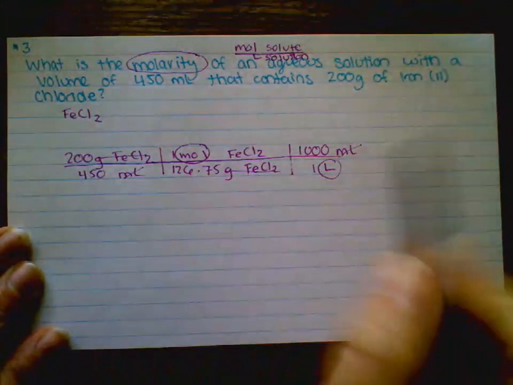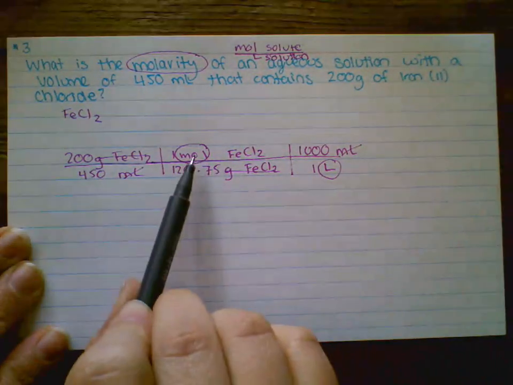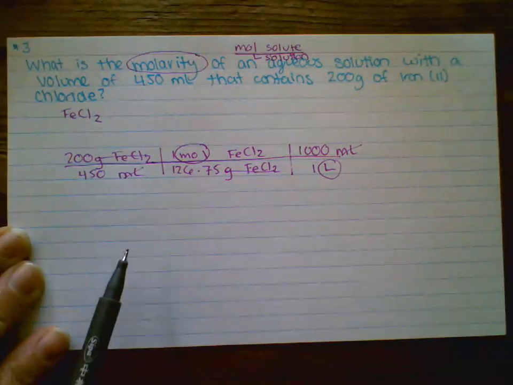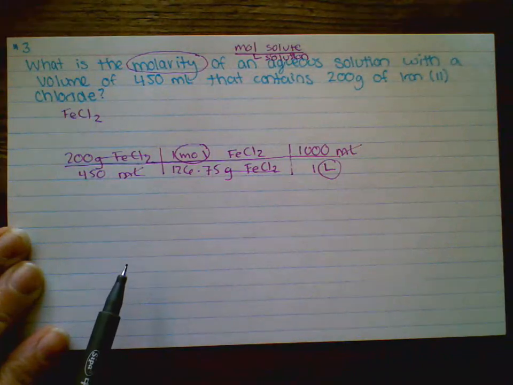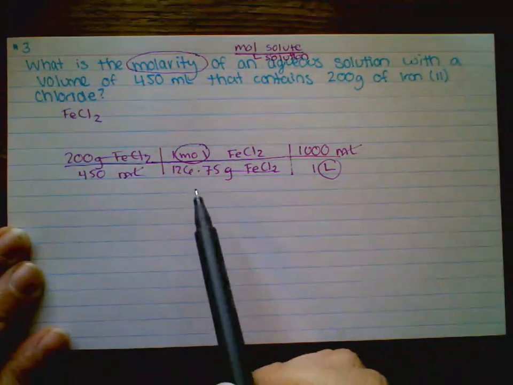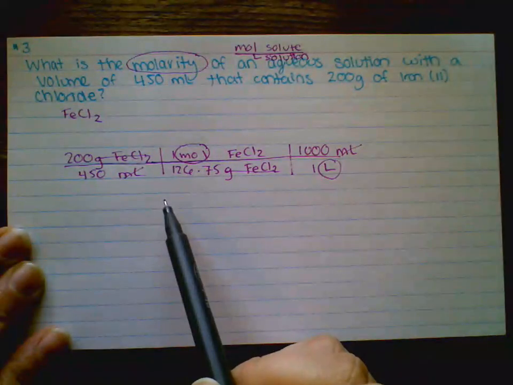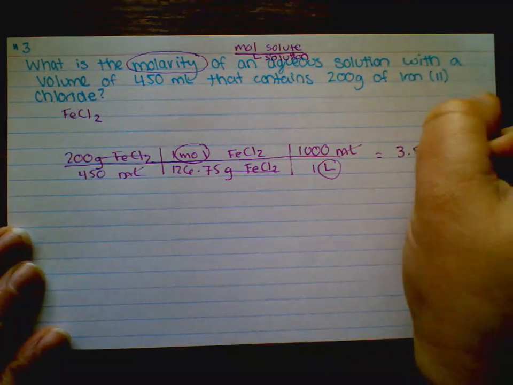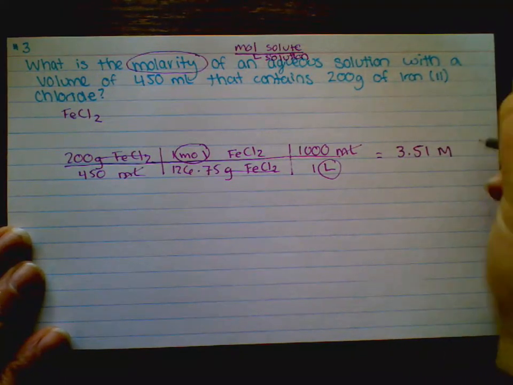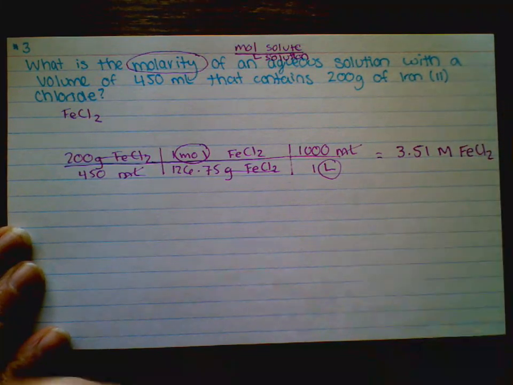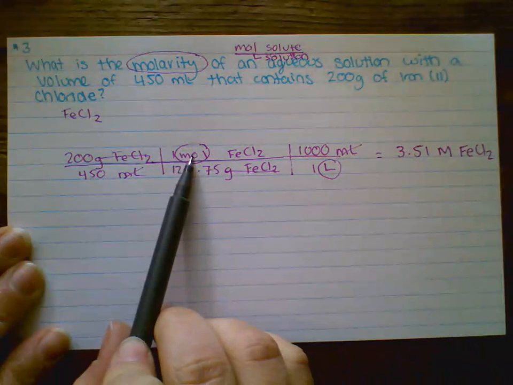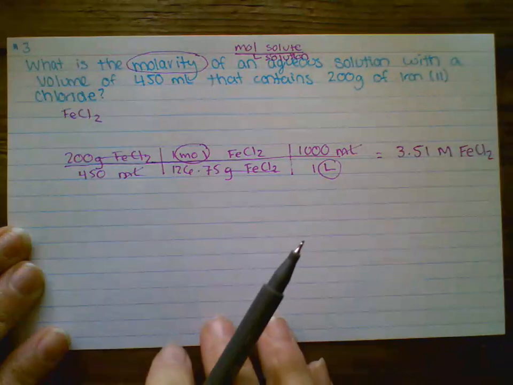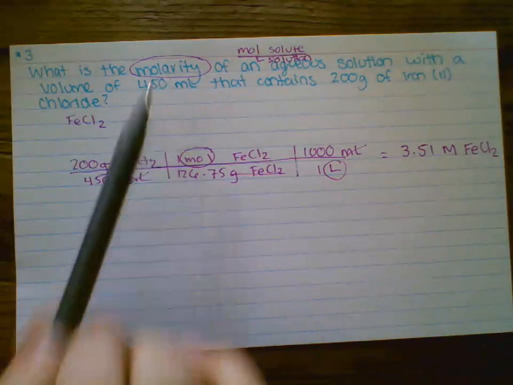Remember, molarity is in moles per liters. So when I figure this out, I want to keep moles, I want to keep liters. So I'm not going to cancel those out. I'm going to multiply my numbers across the top, divide by anything that's on the bottom. When I do this, I'm going to keep in mind order of operations in my calculator. I'm either going to go step by step or make sure I use parentheses. I should get an answer here of 3.51 molar FeCl2. Again, that's 3.51 moles per liter, which we write as molar. Okay, so that's our first example. That's a problem where we're going to calculate molarity.